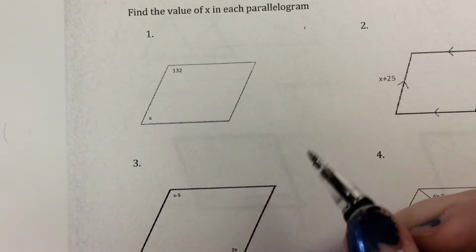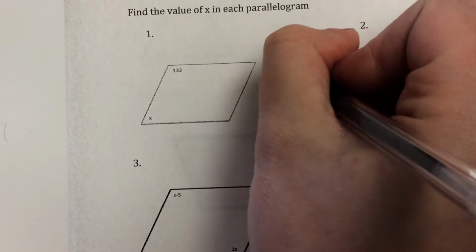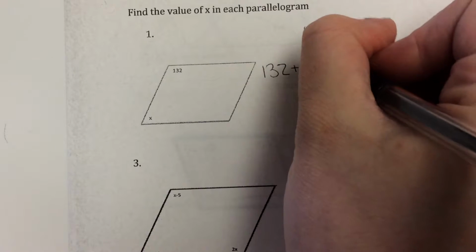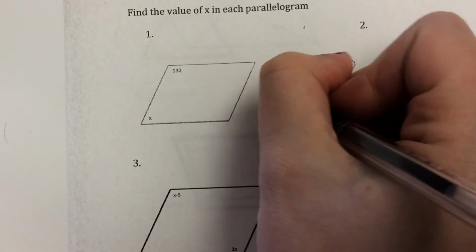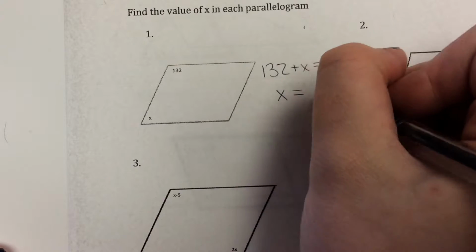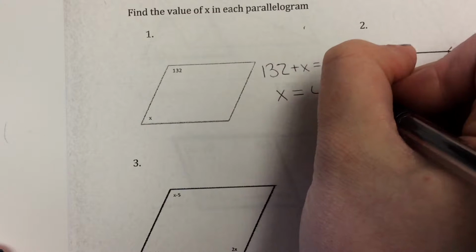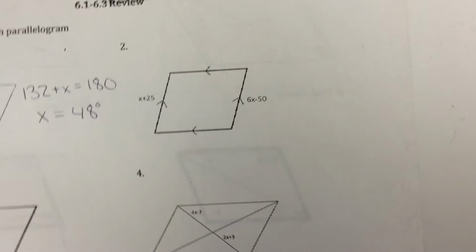So remember, consecutive angles add up to 180. So you've got 132 plus x equals 180, and that's just a matter of subtracting 132. Got my little calculator here. And so x is going to be 48 degrees. Okay, moving on over to number 2.